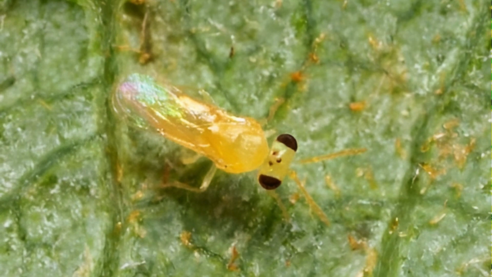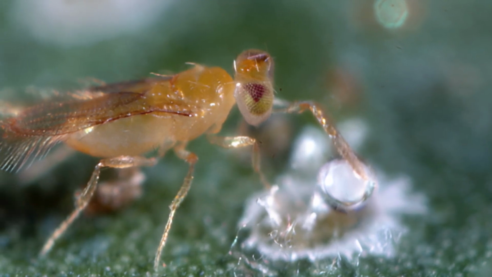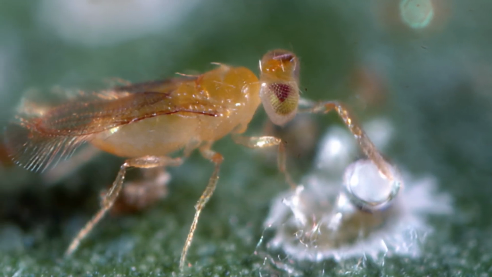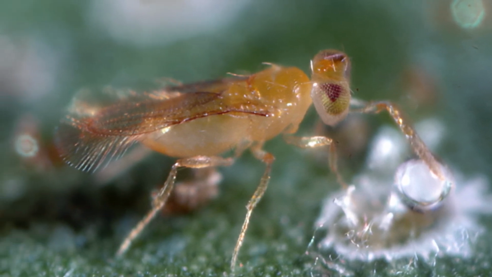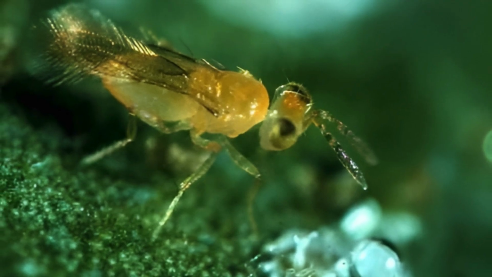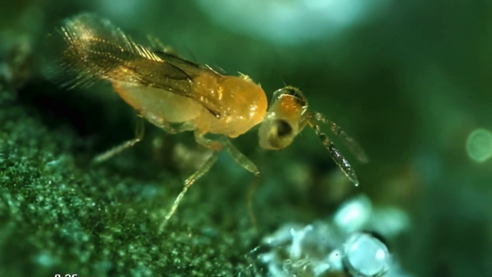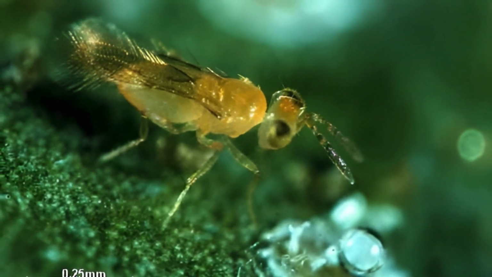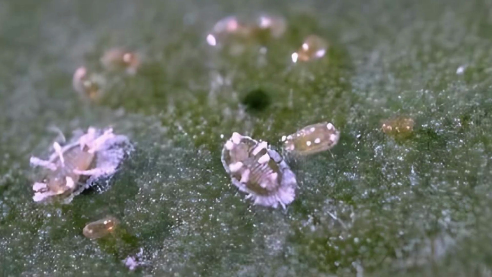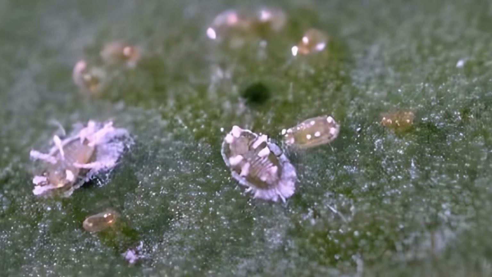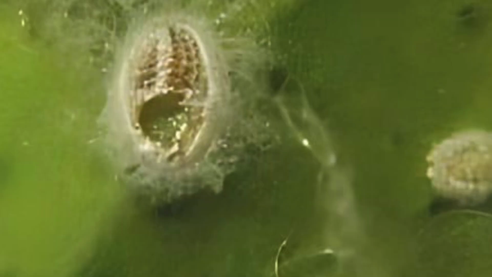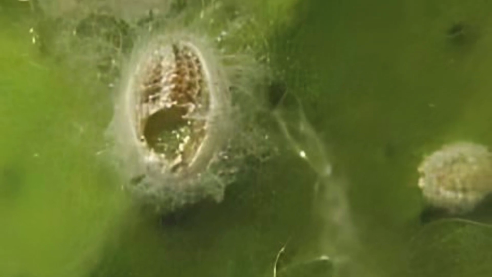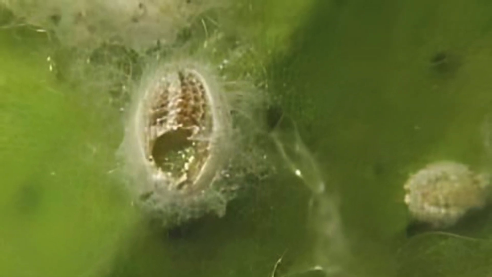Cales noacki functions as an effective biocontrol agent for the citrus woolly whitefly by parasitizing its nymphs. The adult female Cales noacki lays its eggs inside the whitefly nymphs, and as the wasp larvae develop, they consume the whitefly from the inside, eventually killing it. This parasitism significantly reduces the whitefly population by interrupting its life cycle and preventing the emergence of new adults.